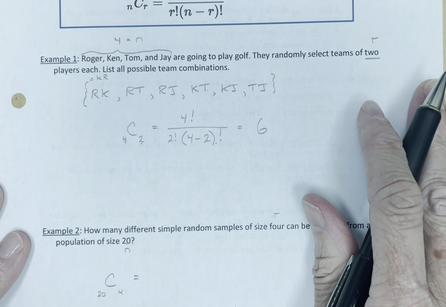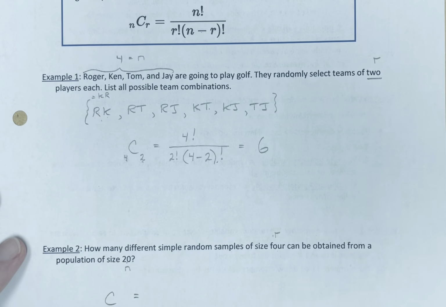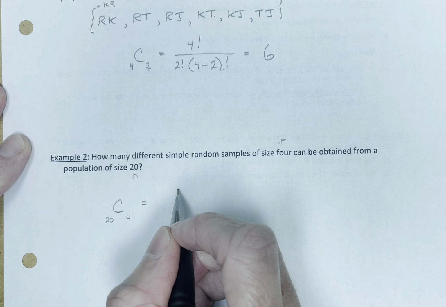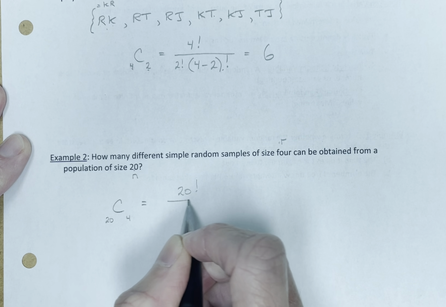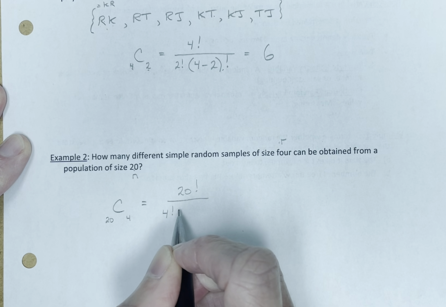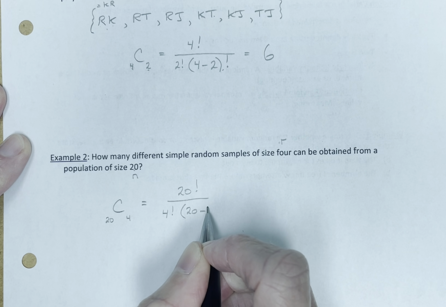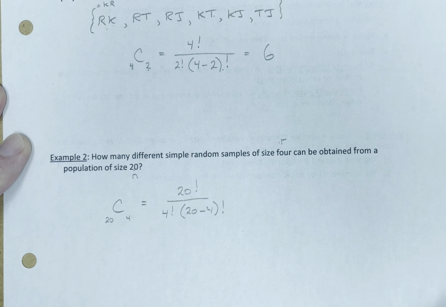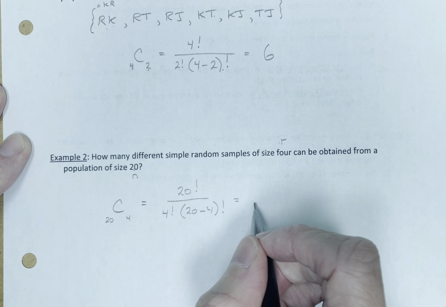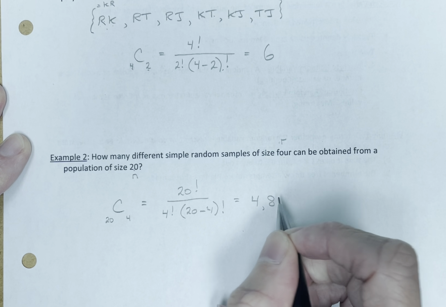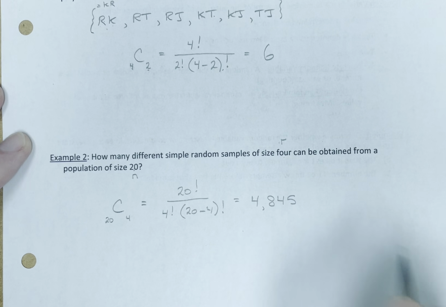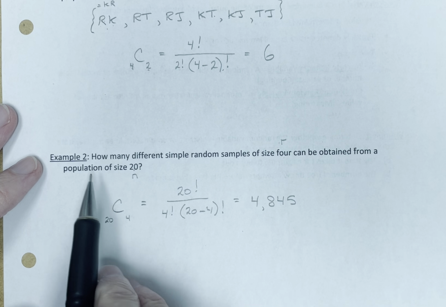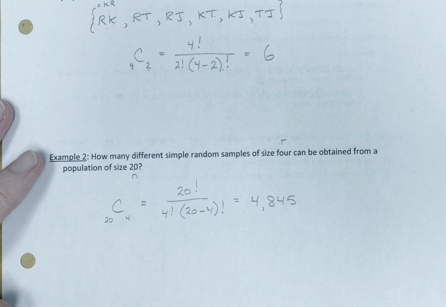Okay, we'll go back and use our formula. I'll just speak to it as I write. The numerator is 20 factorial divided by R factorial, which is 4 factorial, times N minus R factorial. And there are 4,845 different samples of size 4 that can be obtained from a population that has 20 items in it.